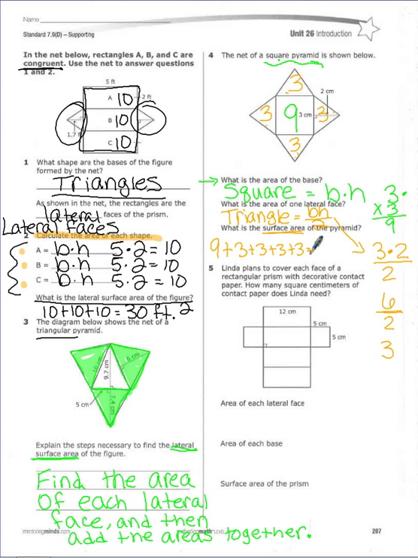Okay, that gives us 12 plus 9, going to be 21 square centimeters. That is our surface area. That's everything together. That's different from the lateral surface area. Lateral surface area does not include the bases.